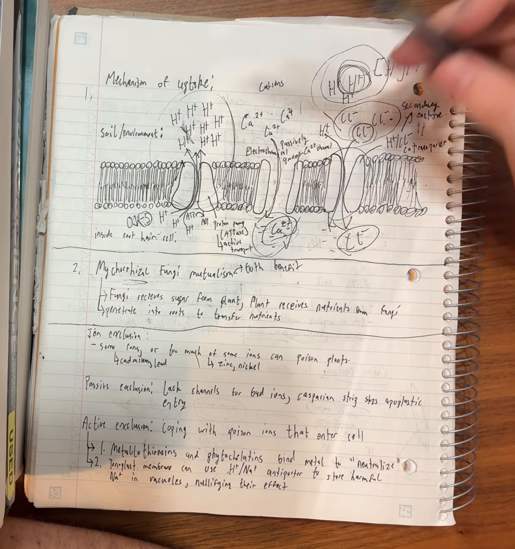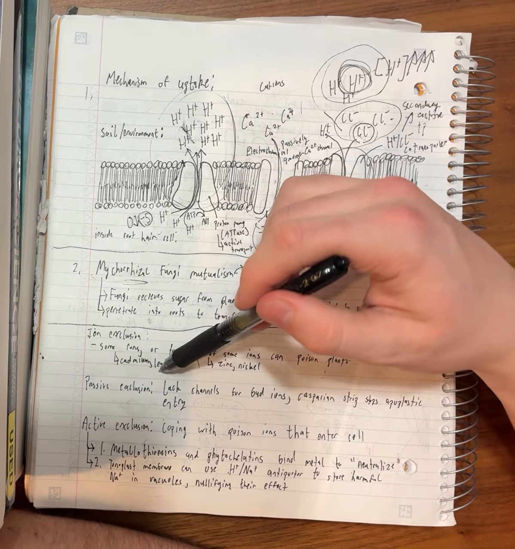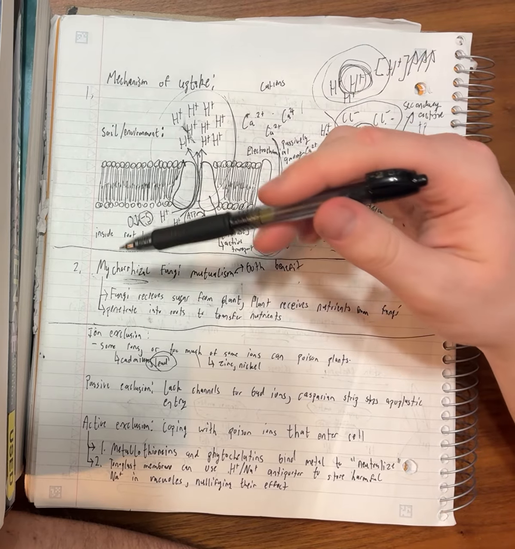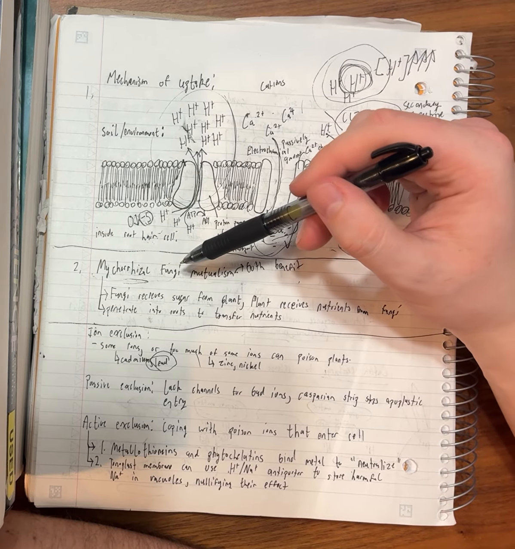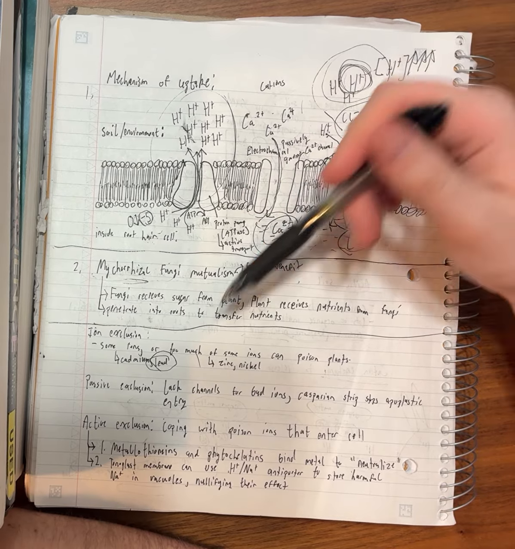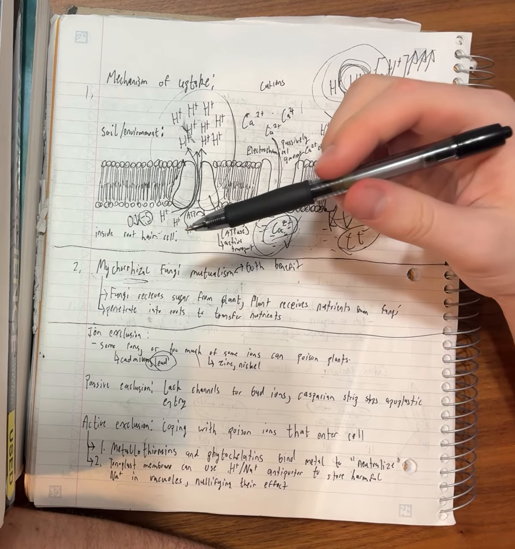Passive exclusion is really easy. It just means the plant basically going, okay, if I take in lead, it's going to kill me. So I'm just not going to put any lead channels in my roots because I don't want lead in. So I'm just not going to have a lead channel, and then lead can't kill me.